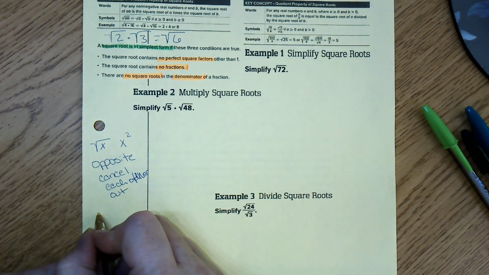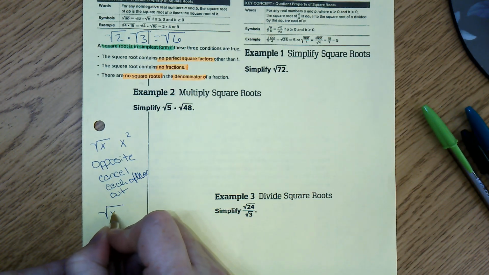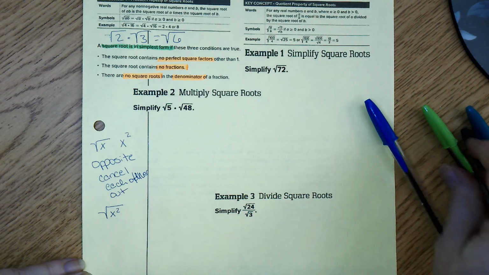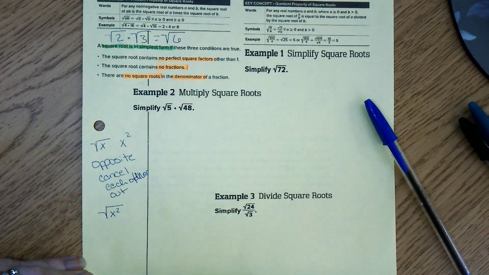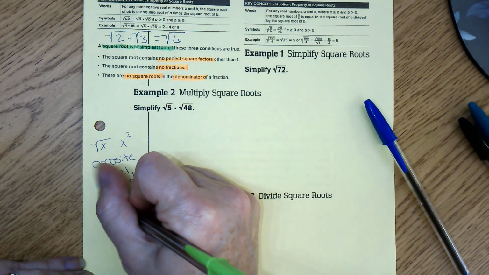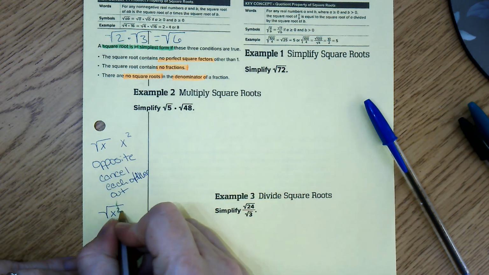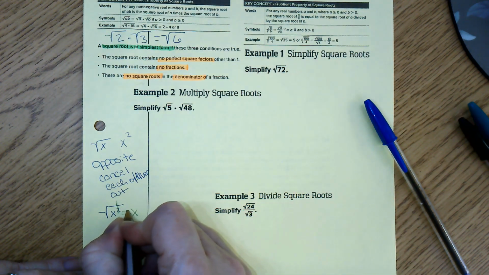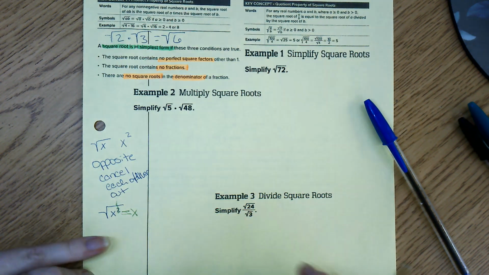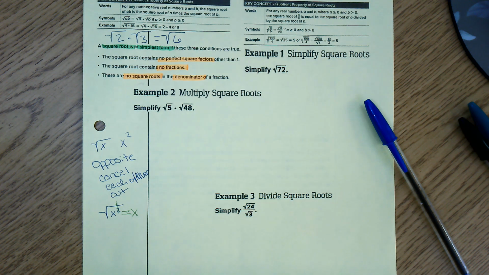So if you have the square root of x squared, we can cancel out the squaring and the square rooting, and that just equals x. If you didn't practice your factor trees, we are going to get some practice with those today, because they are definitely things you need to know.